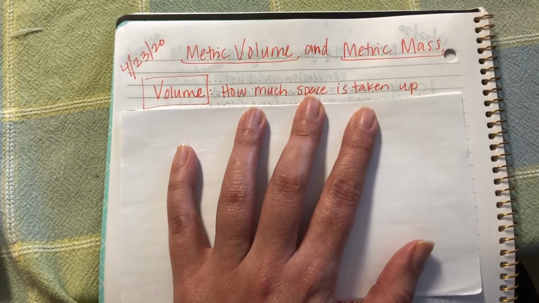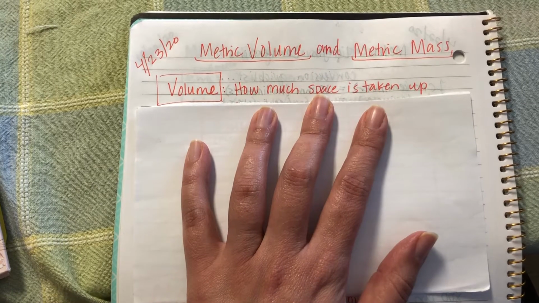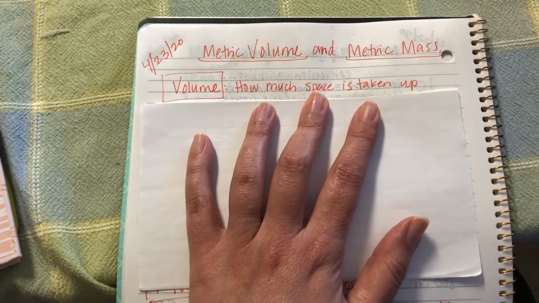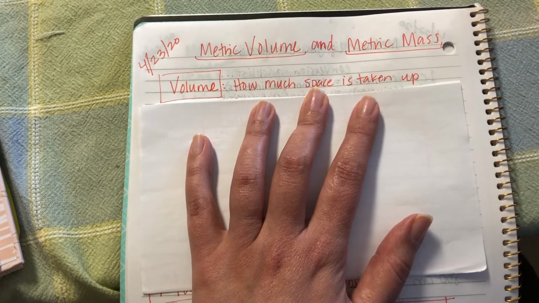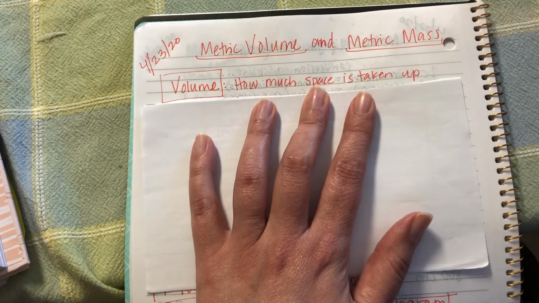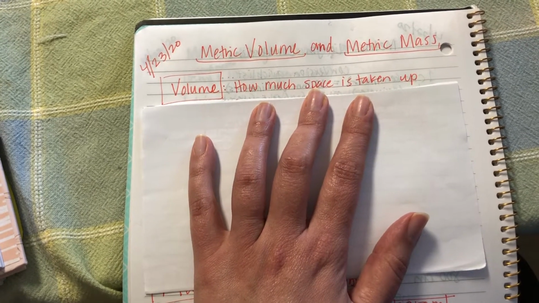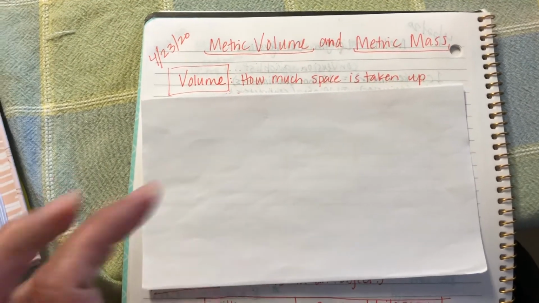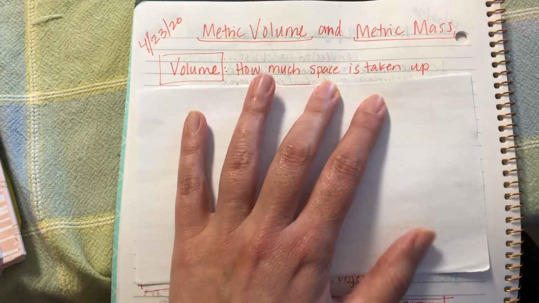So we're going to start with volume. And of course, volume is how much space is taken up. And when we were talking about customary, we also used the word capacity. Capacity is how much space, how much like a cup or a swimming pool or a jug can actually fit inside. So that is the capacity of an item. Volume is a unit of liquid and how much space that takes up. So it's similar, it's related, but it's a little different. We often use them kind of interchangeably, but just know the difference. And so with metric, we focus on the liquid and how much space is actually taken up.